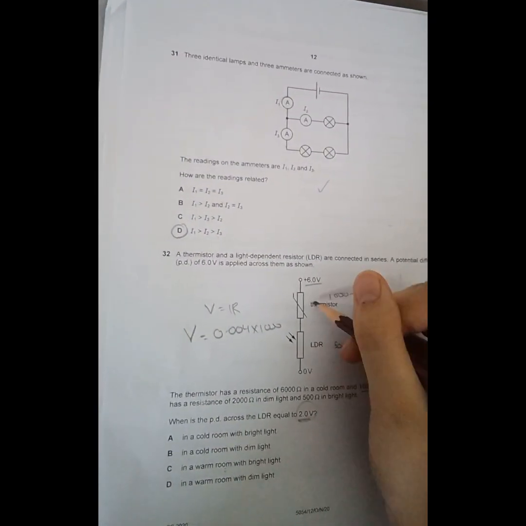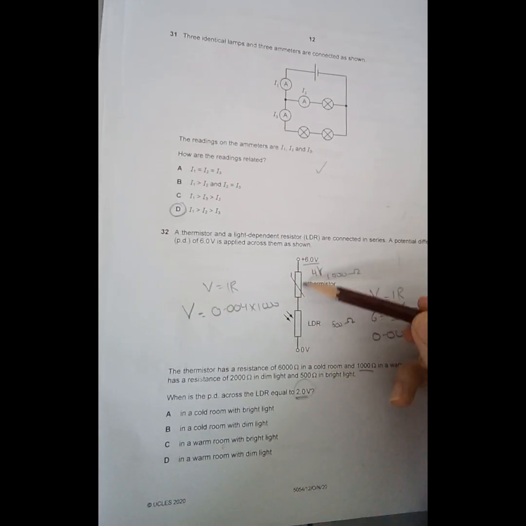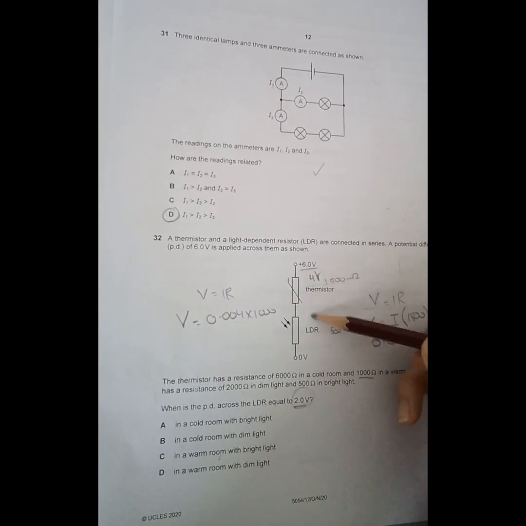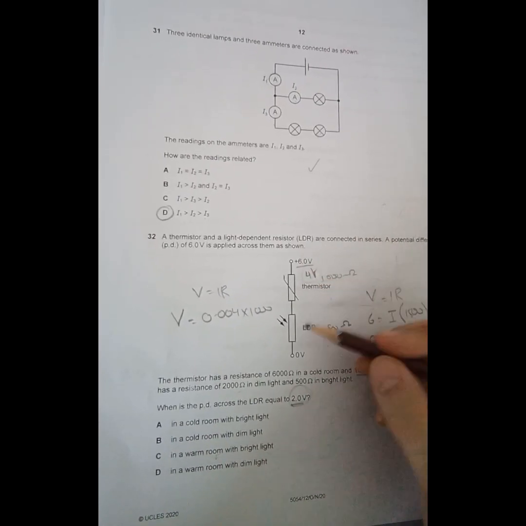So if this is 4 volts, and since they're connected in series, then we subtract 4 from 6 and we get 2, so this is 2 volts. So it's C. Moving on towards question number 33.